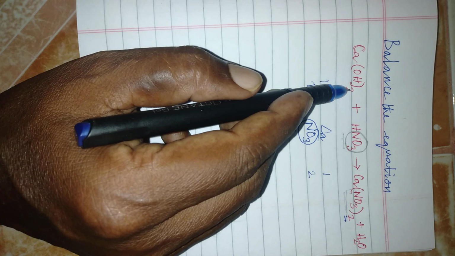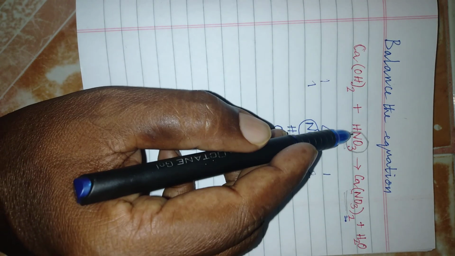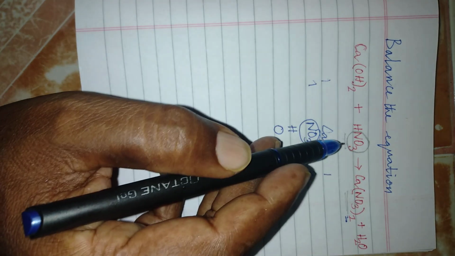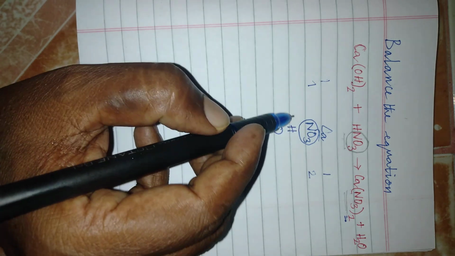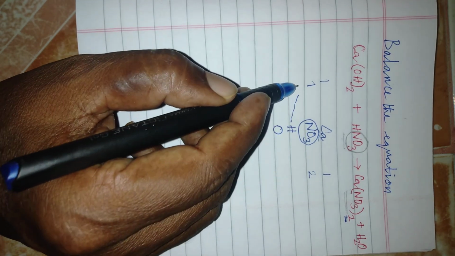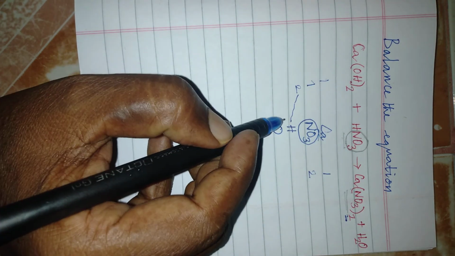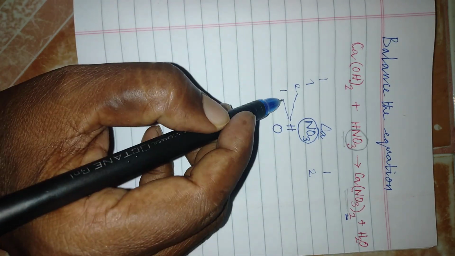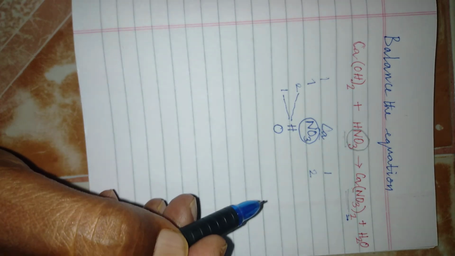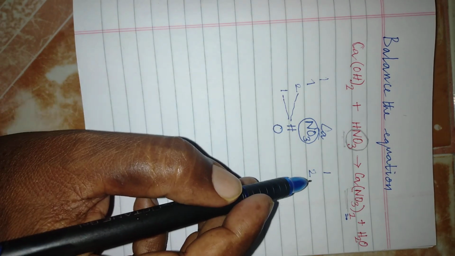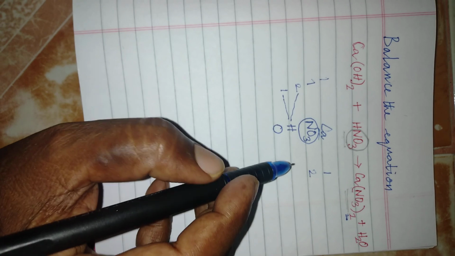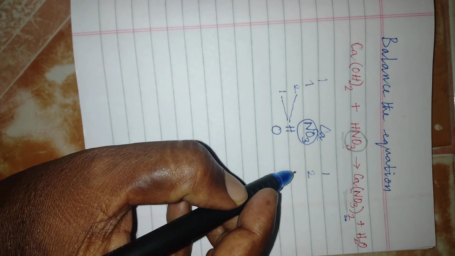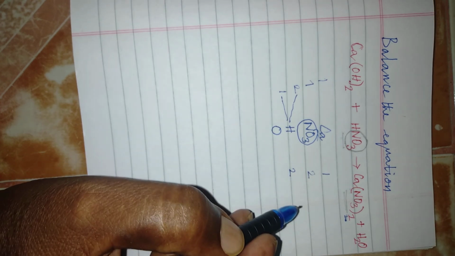So the hydrogen is here 2 times and here only 1 time at the left hand side. But the hydrogen at the right hand side is present at only one place, in water, with subscript 2, therefore 2 hydrogen atoms, which we write at the right hand side.